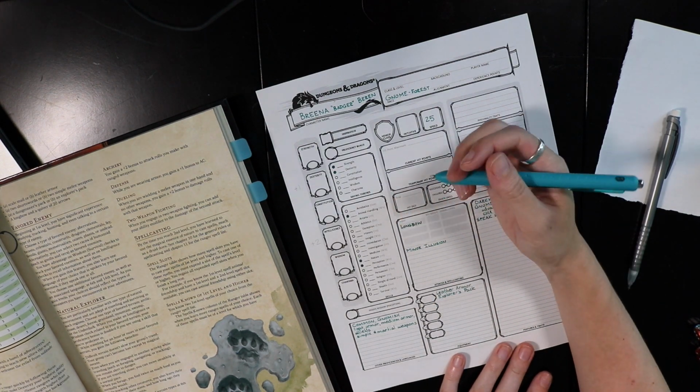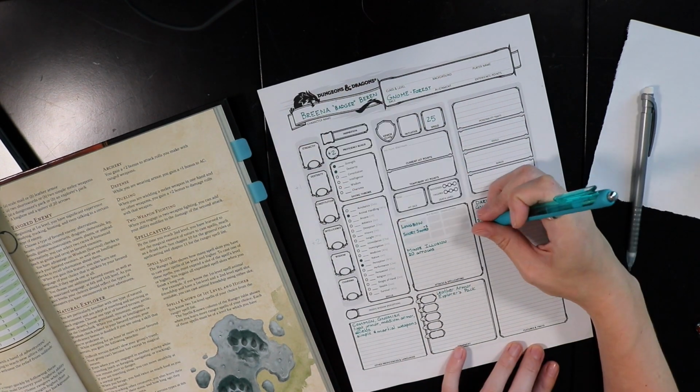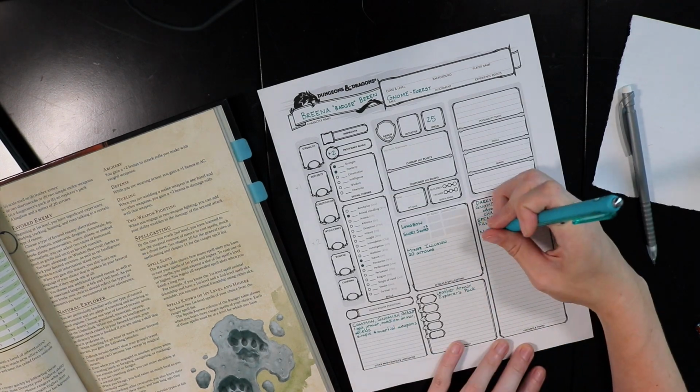Now, make sure to write down your level. Typically, you start off at level 1, but check in with your GM. Sometimes in different campaigns you might start at 3rd level or 5th level, but ask your GM and they'll be able to tell you which level to start with. We will cover leveling up in a separate video, so we are just doing level 1 at this point.